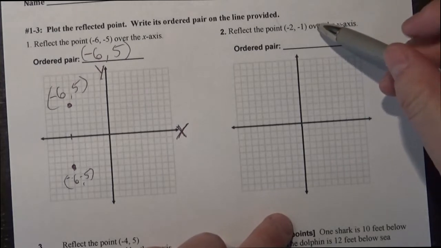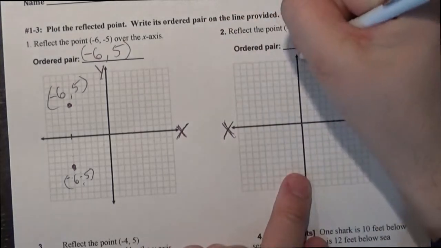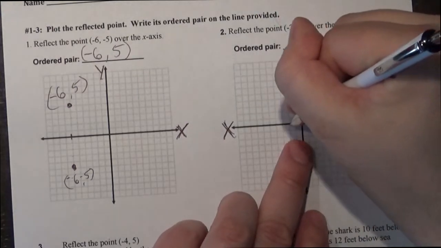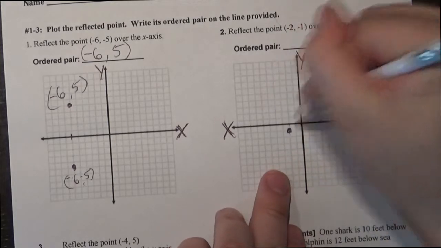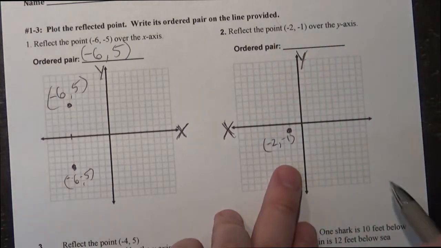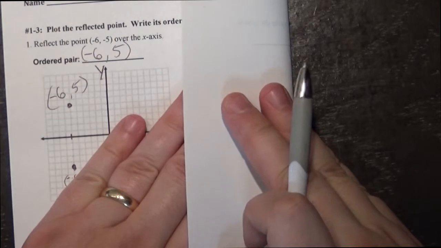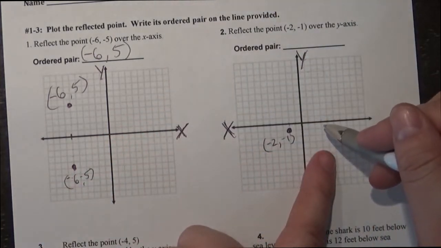Reflect the point -2, -1 over the y-axis. Well, again, our x is here, and our y is going to be the vertical. So -2, -1. I go over -2. I go down -1. Right here is going to be my -2, -1 point. If I'm reflecting over the y, that means I'm folding along the y. So that point is going to be over here in quadrant number 4.